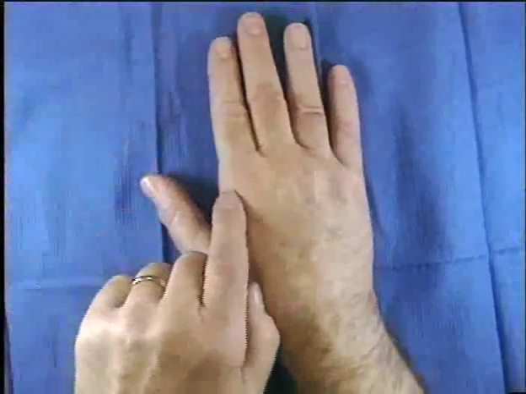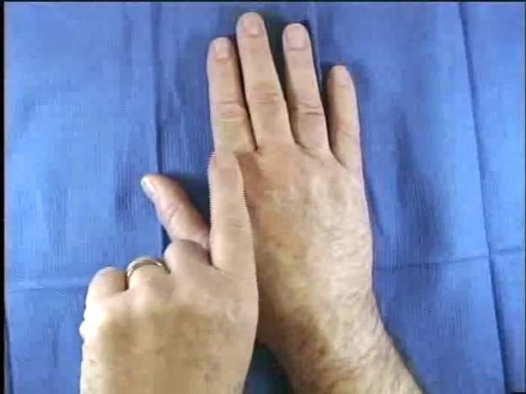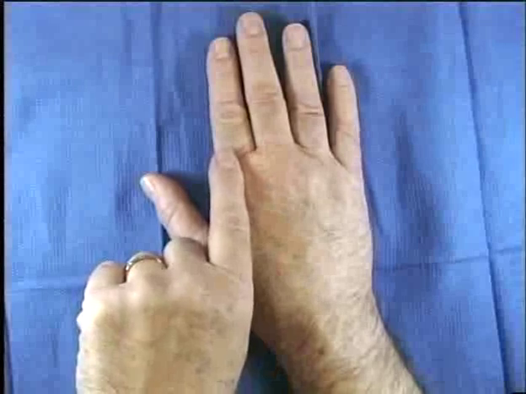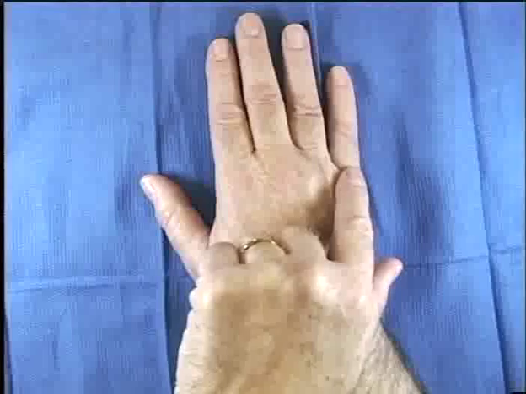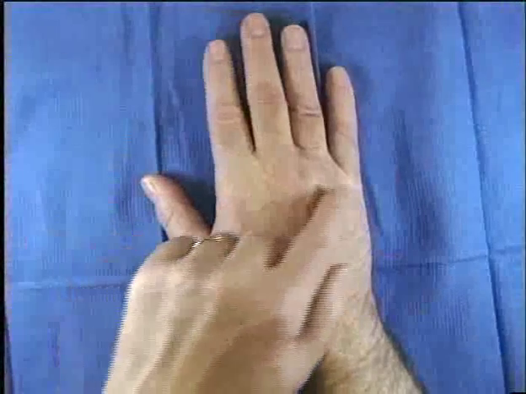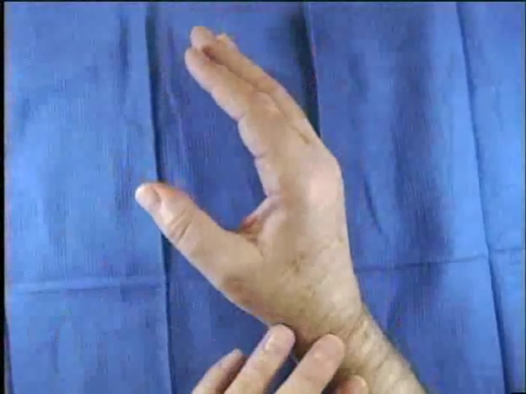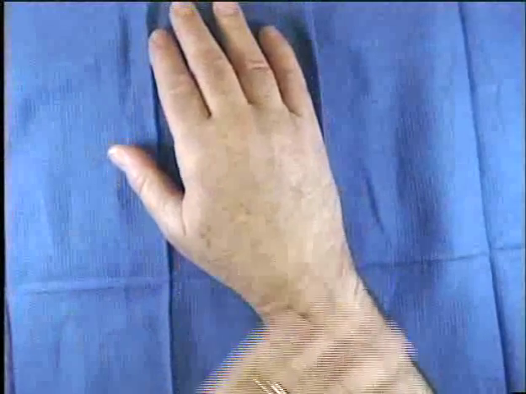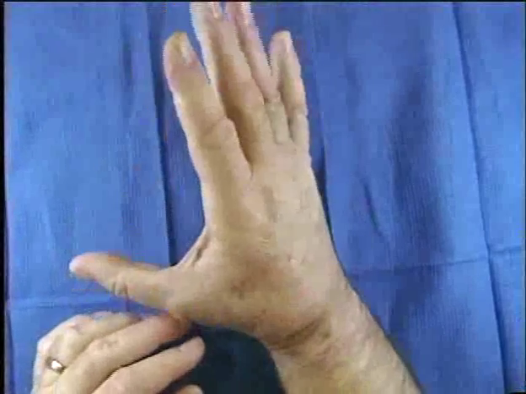Now the problem remains. We have a specific extensor of this joint, the extensor indicis proprius, and a specific extensor of this joint, the extensor digiti quinti. How do you know if one of those is cut? Well, what happens is, you again, just like when you tested the profundus, you take the extensor digitorum communis out of the picture. Make a fist. Now, that muscle is pulled out to length. It cannot pull back unless you let the fist go.